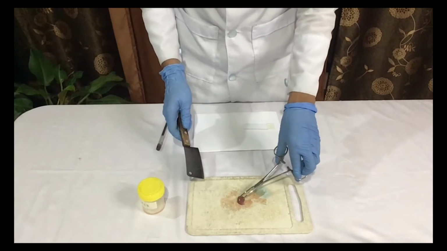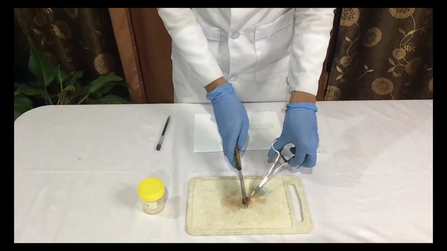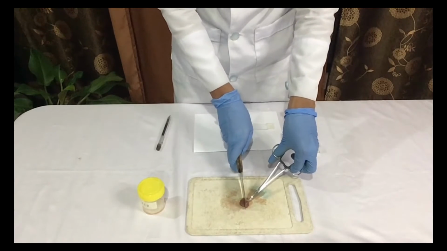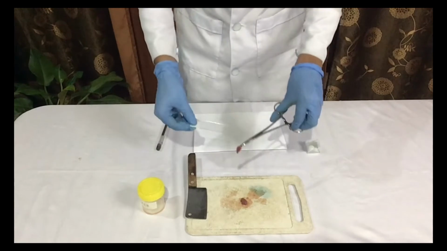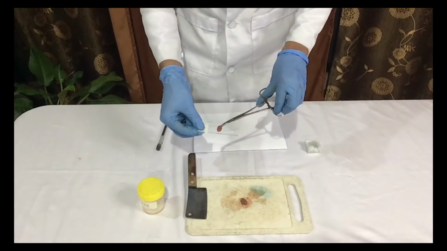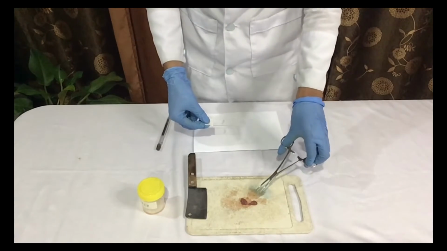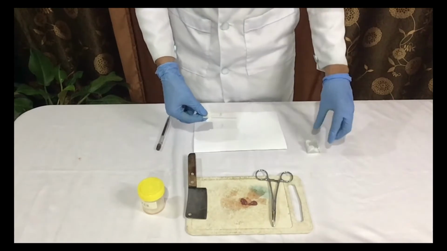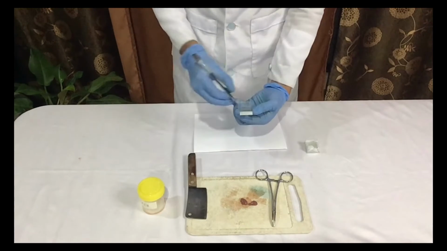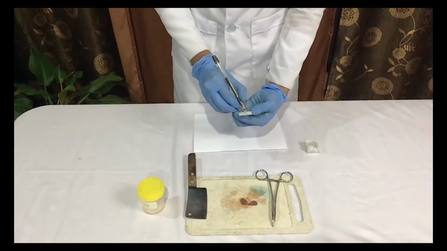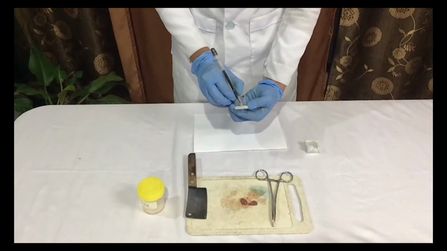In touch or impression smear, we should retrieve the block of tissue from the first procedure and cut the block in half, exposing the fresher surface, and allow the freshly cut surface to come in contact with the surface of a clean glass slide and apply gentle pressure, allowing the cells to be transferred directly to the slide. And cover the smear with a cover slip. Then don't forget to label your slide with your name, group number, and section.